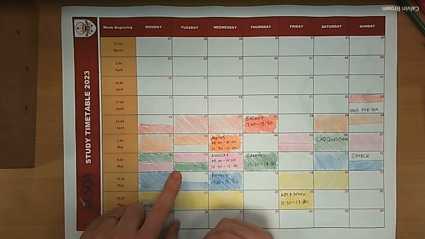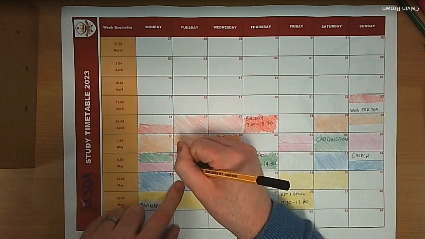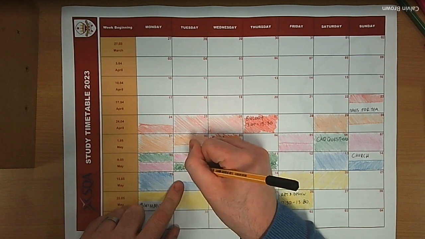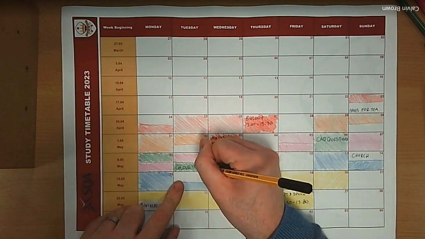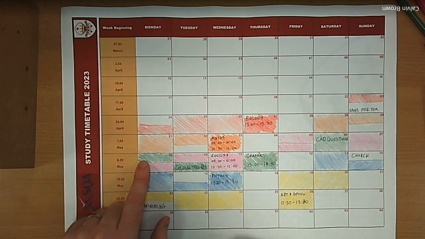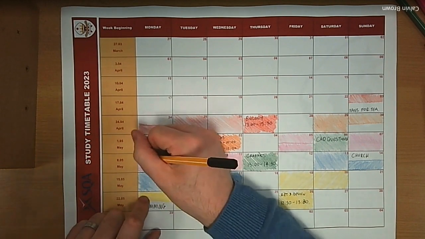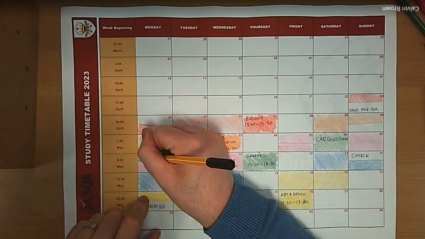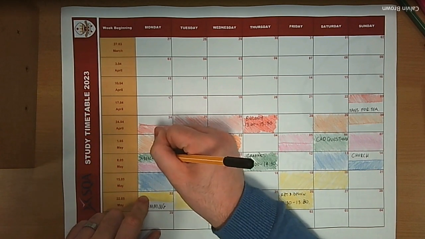When I'm studying graphics on the evening of the 9th of May, I'm also going to have a direct focus, and this time I'm going to look at the desktop publishing principle of colour theory. What you can do is schedule in a direct focus for each subject on each specific day.